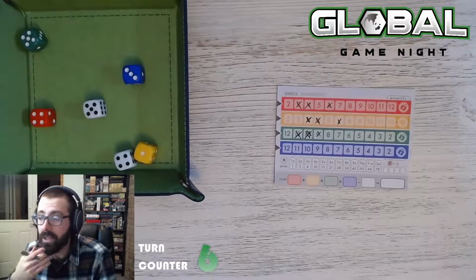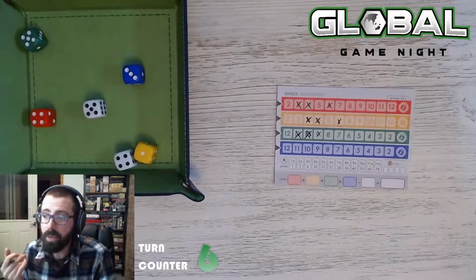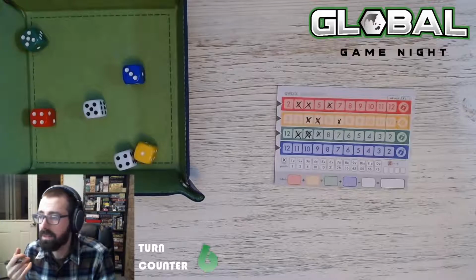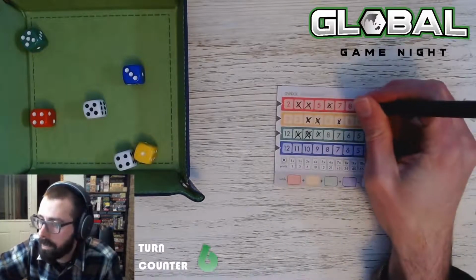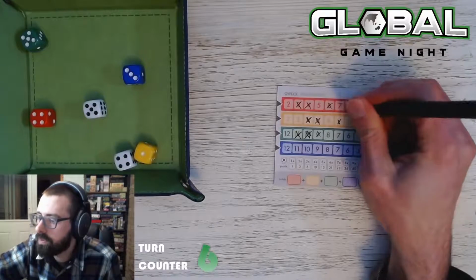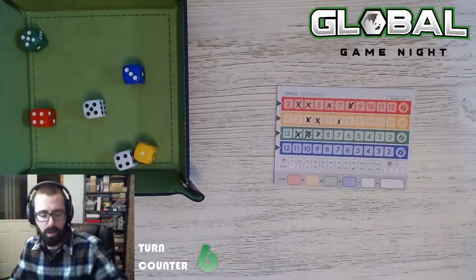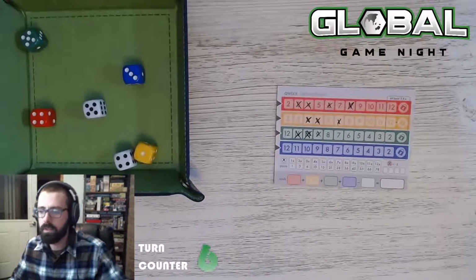I can't take any of the yellow. 8 on red looks okay. 10 on green, 9 on green, 8 on blue, 7 on blue. I'm going to go with 8 on red. All right, your turn.